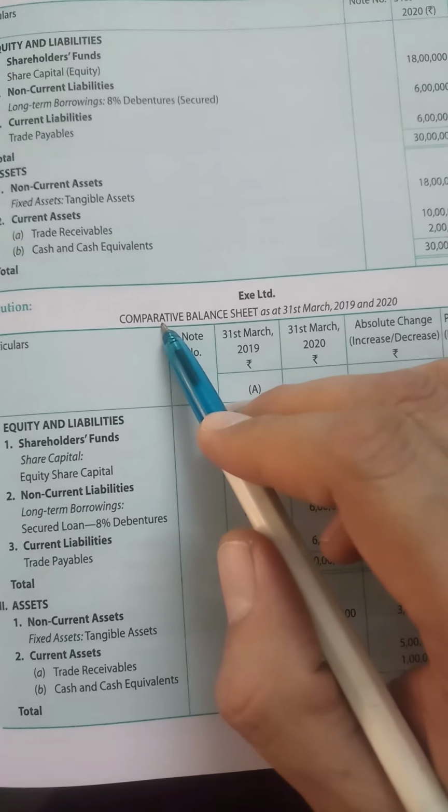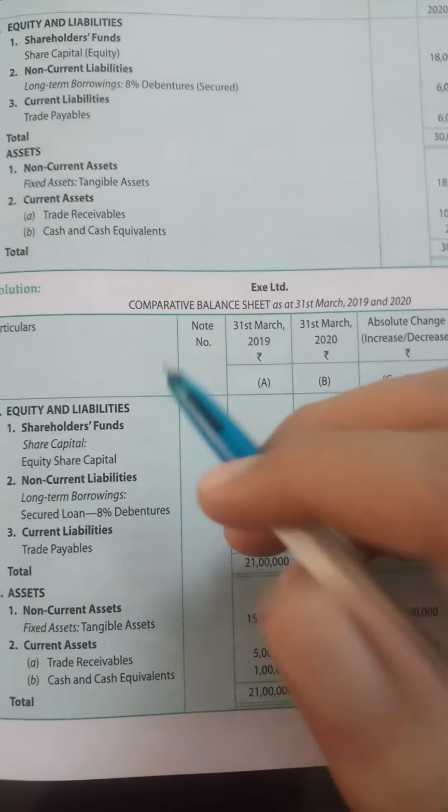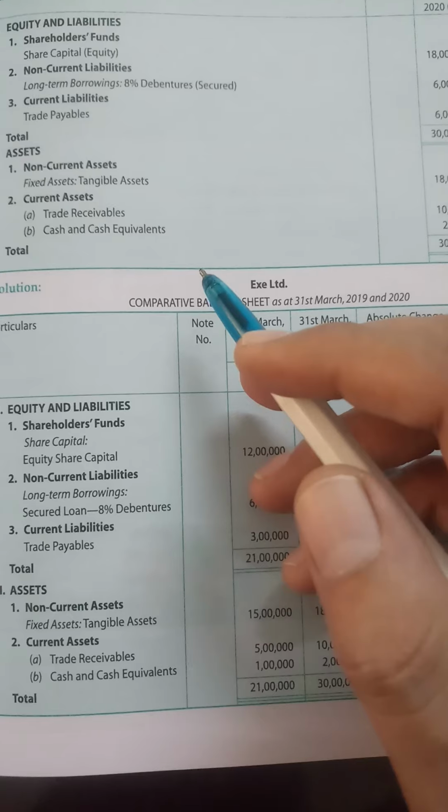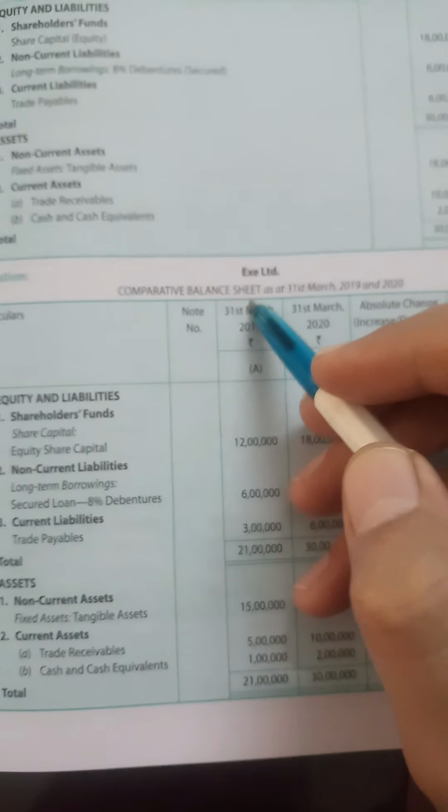So we have discussed today the comparative balance sheet. Just take an outline of this comparative statement. We have taken the outline of a comparative statement and we have prepared a comparative balance sheet.